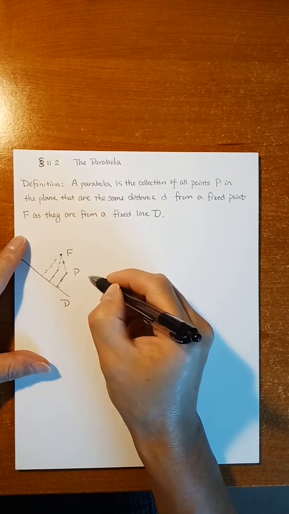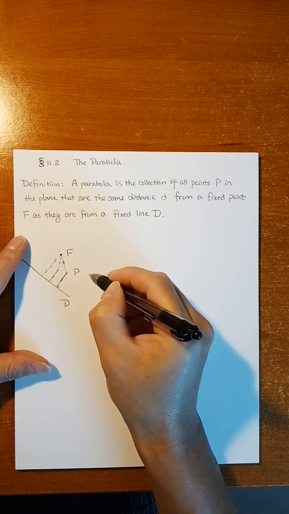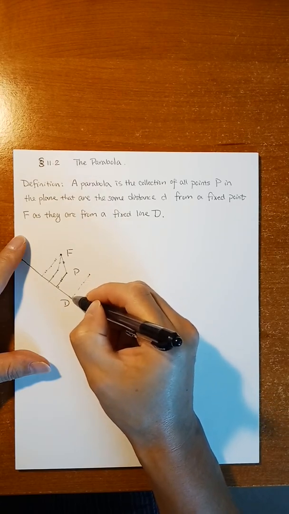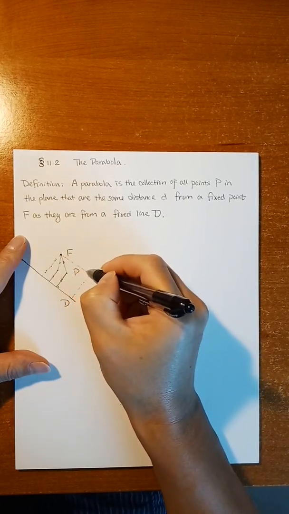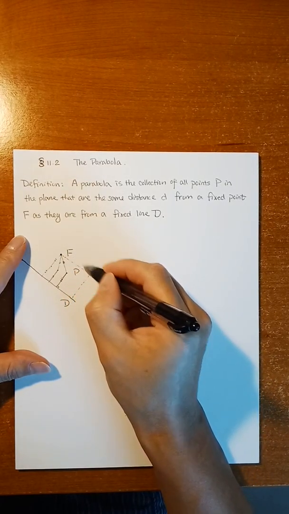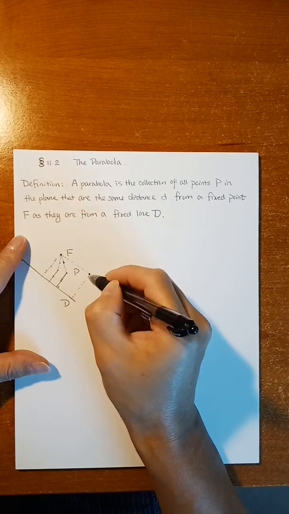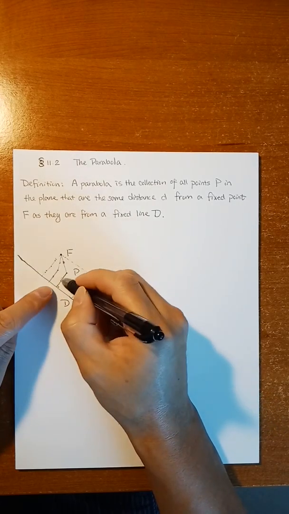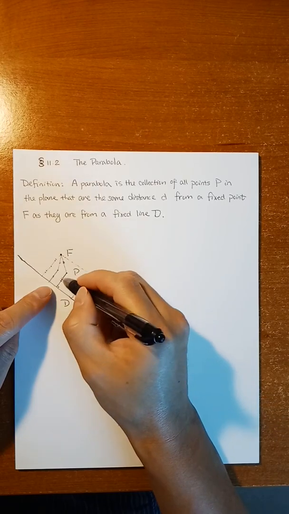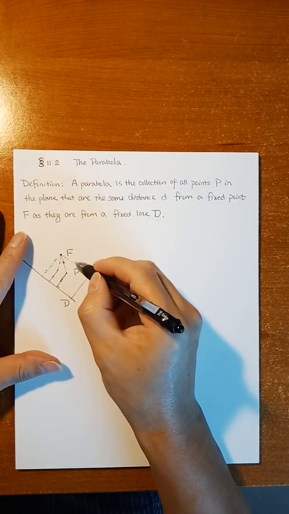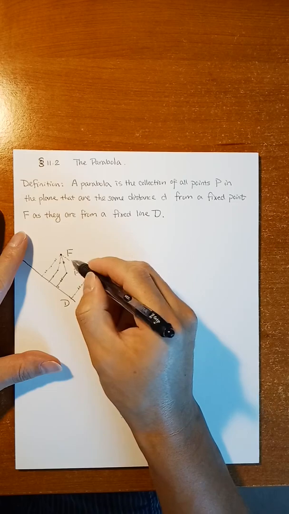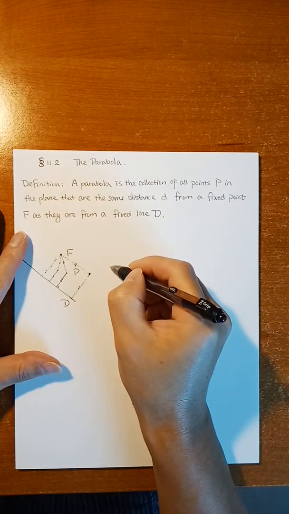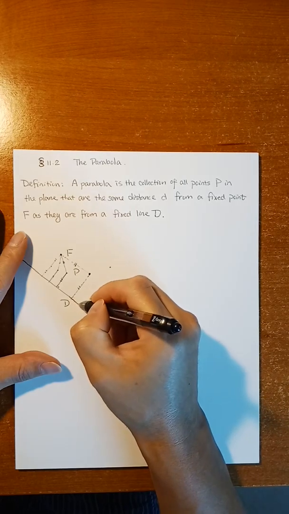For example, at this point, you measure the distance, and you connect these point P and F. Of course, this is longer than this one. After you move that, this distance is longer than this. It doesn't matter. We just require here and here they have the same distance. Okay? And you continue this.